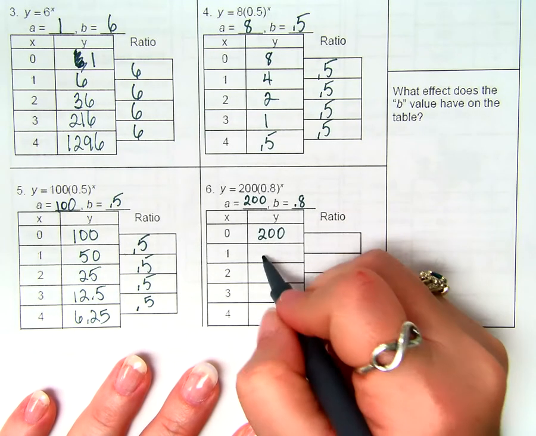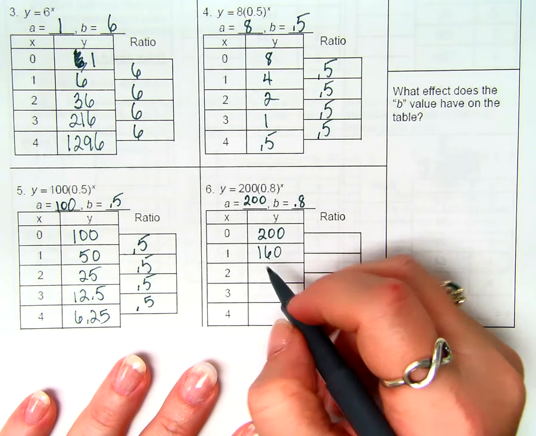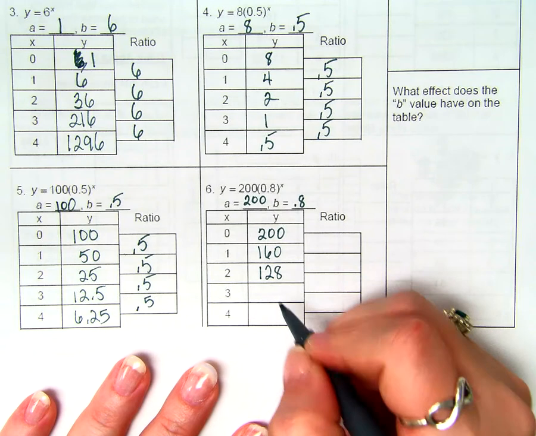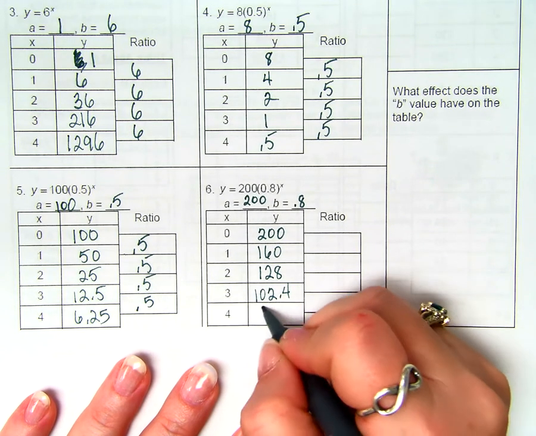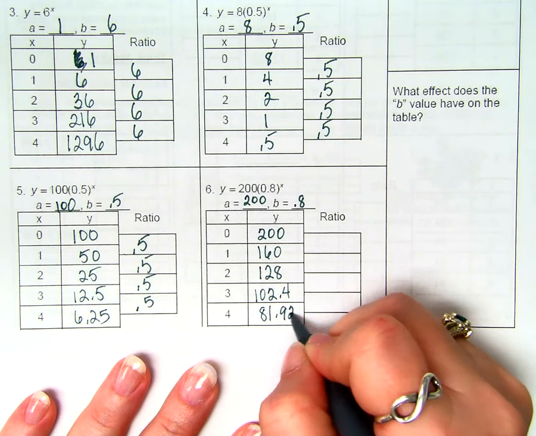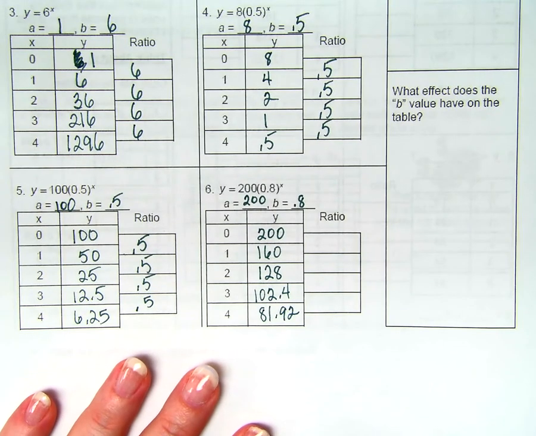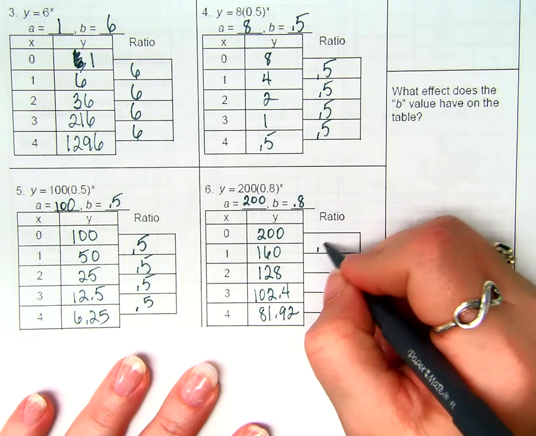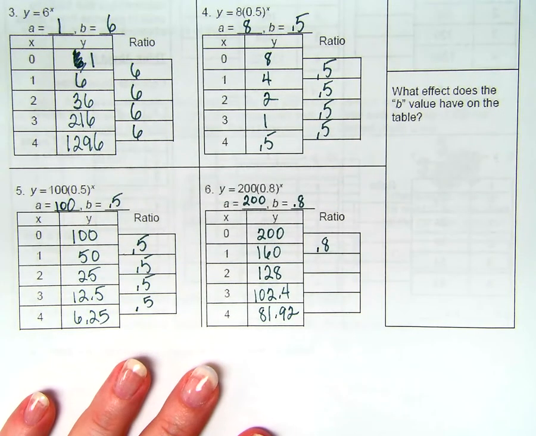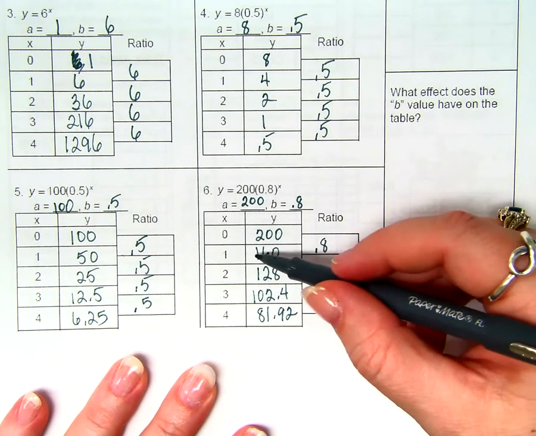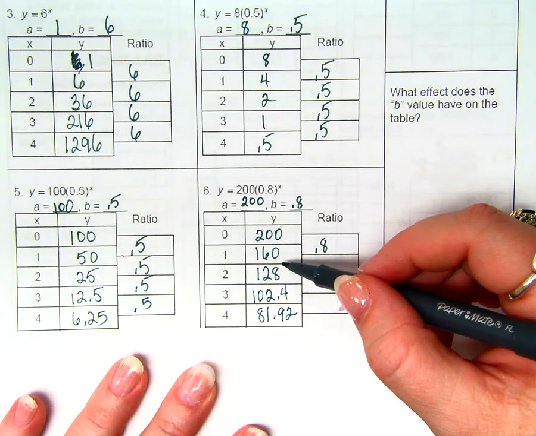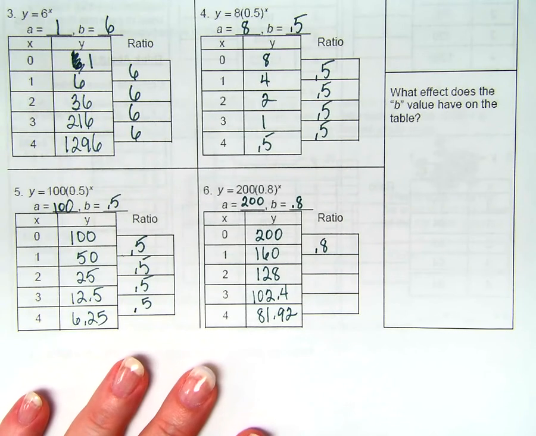200, 160, 128, 102.4, 81.92. Excellent. What is 160 divided by 200? Are you positive? Like, how did you put that in your calculator? 160 divided by 200? Now, I know some of you have already seen the patterns, and that's good.